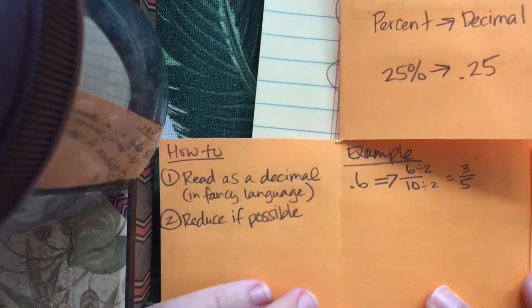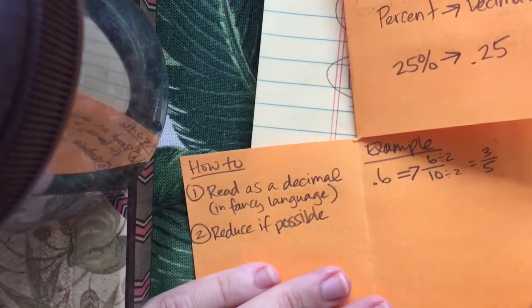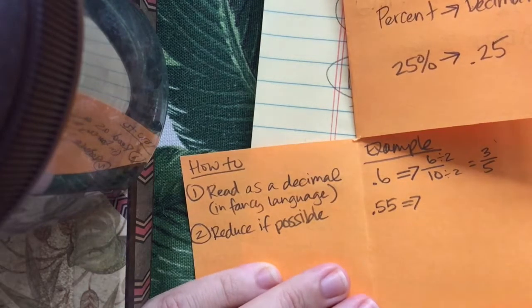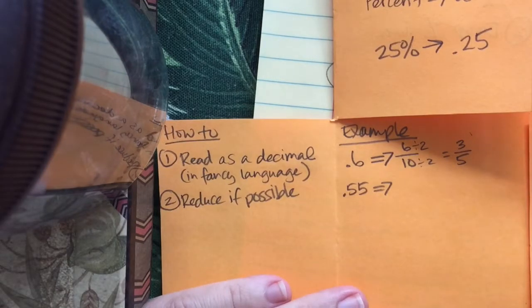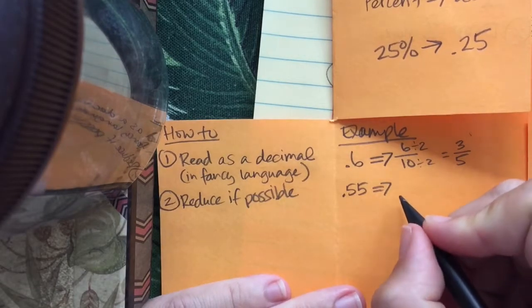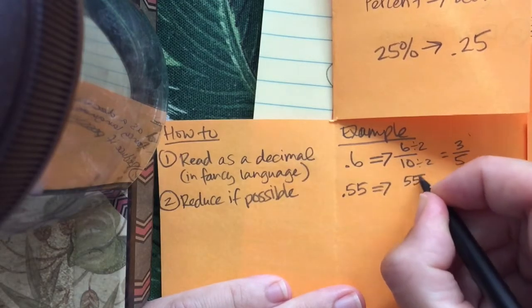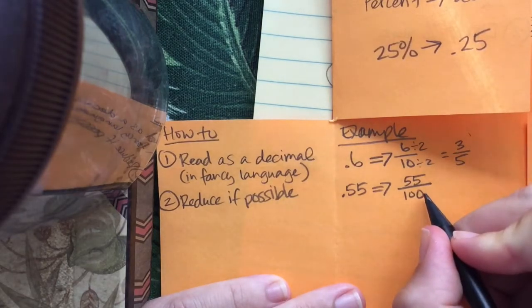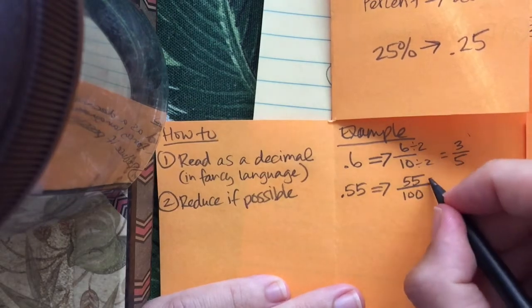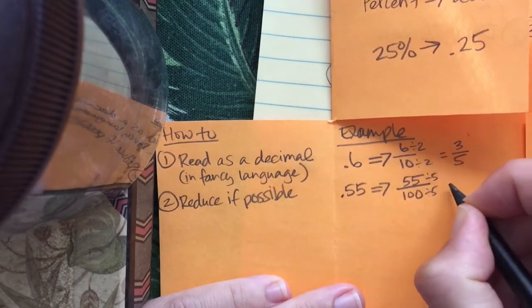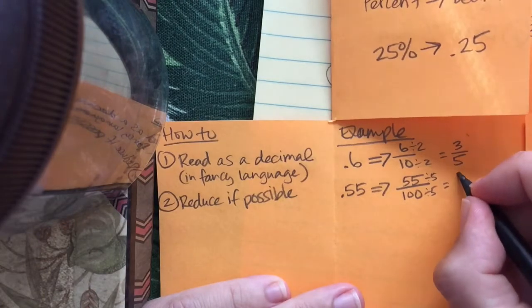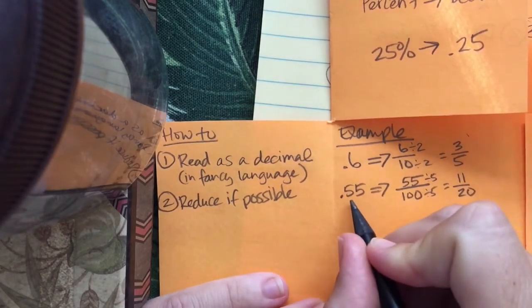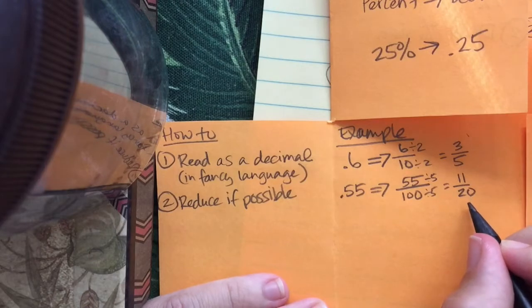Okay? All right. Let's do a couple more examples. If you had 0.55, how would you read that in your fancy decimal language? It would be 55 hundredths. So there is your fraction. This can be reduced. Both of these are divisible by 5. 55 divided by 5 is 11. 100 divided by 5 is 20. So 0.55 is the same thing as 11/20.